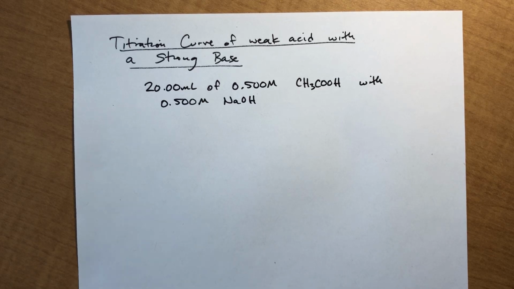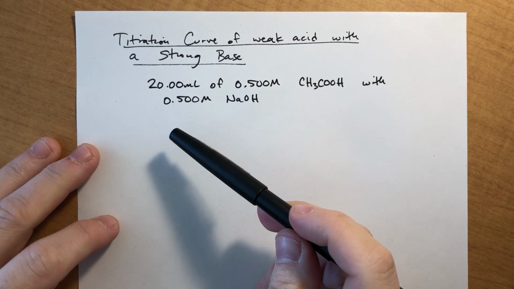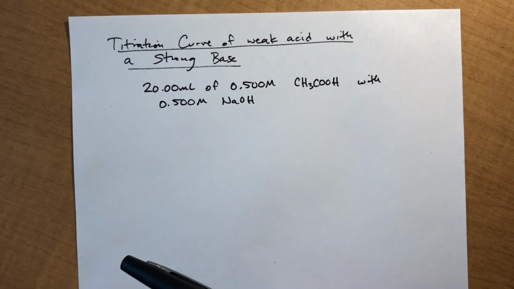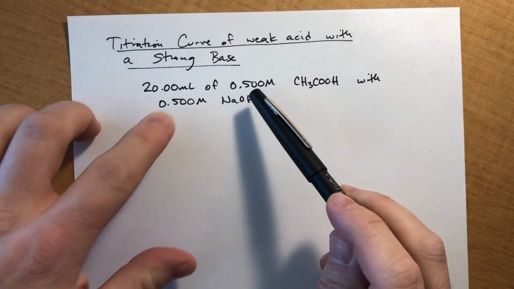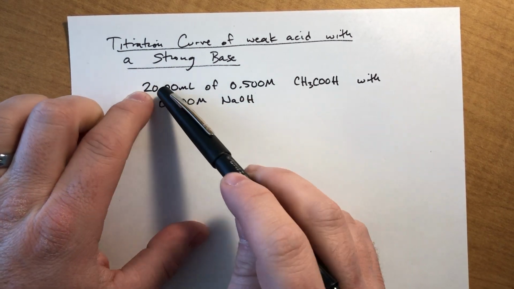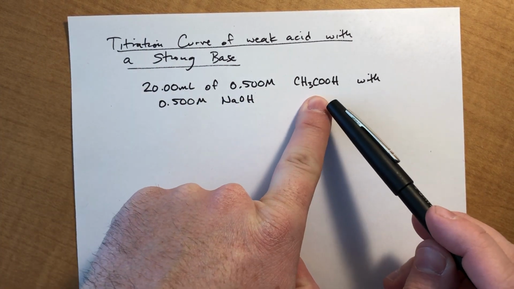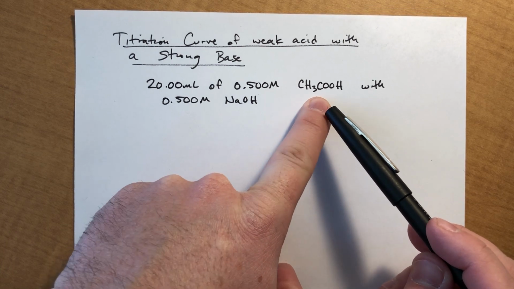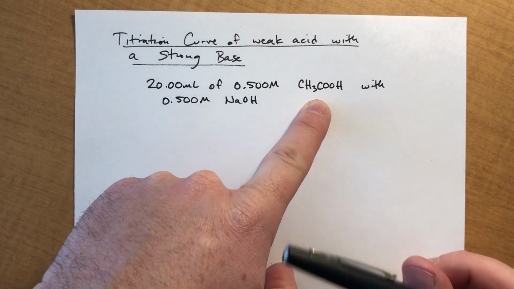All right, in the last video, we talked about creating a titration curve for a strong acid being titrated with a strong base. In this video, we're going to talk about an almost equivalent type of reaction. We're going to use the same concentration of acid and base, just like we did last time. We're going to start with 20 mL, but this time we're using acetic acid, which is a weak acid, rather than HCl, which is a strong acid.